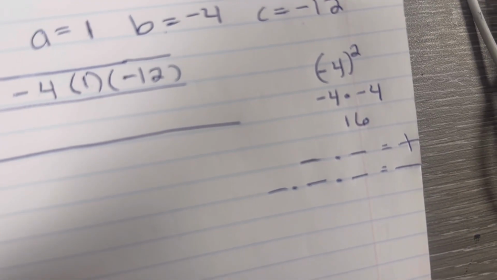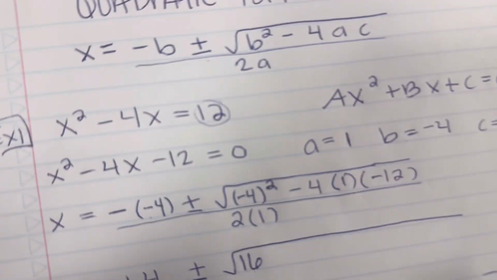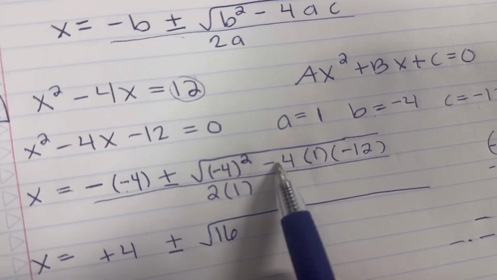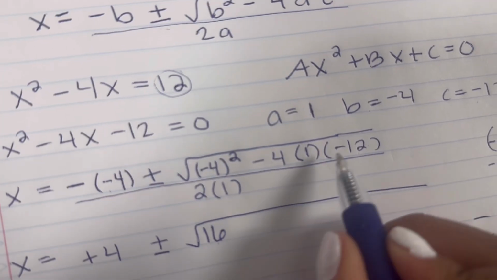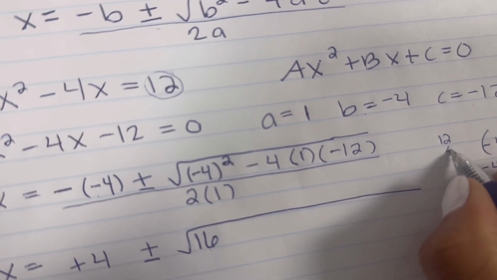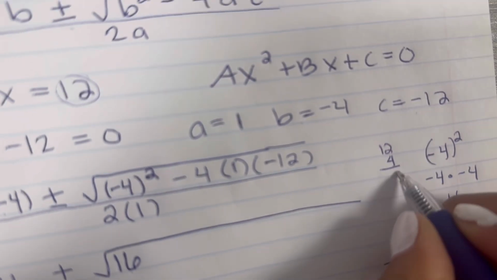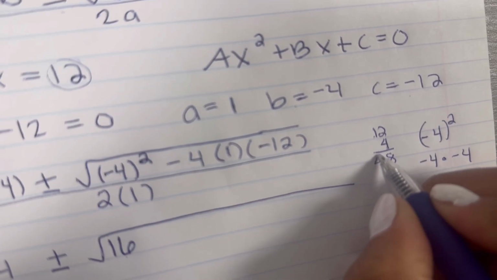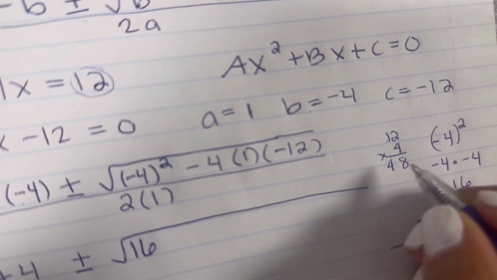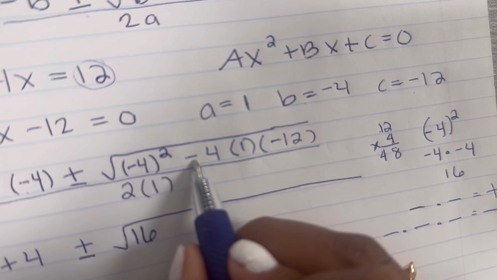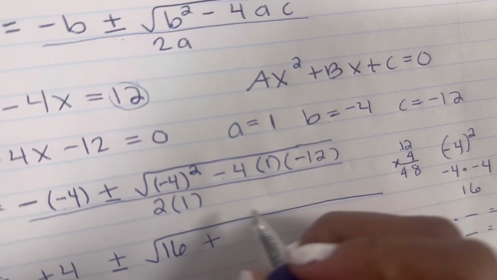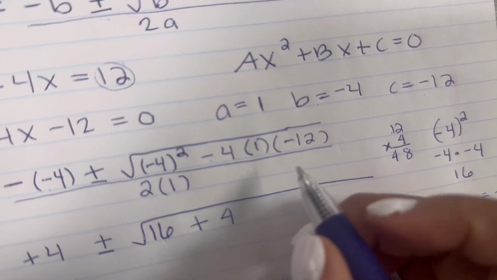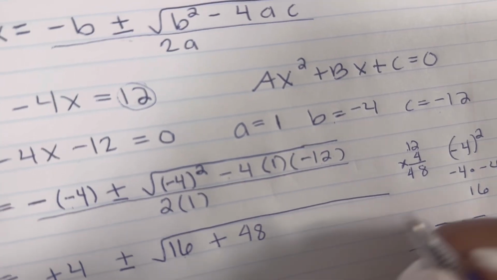Make sure you know that. So 2 negatives multiplied gives you a positive. 4 times 12 is 48, right? Make sure you show your math if you need to. Negative, negative, positive. 48. 4 times 1 times 12 is 48.